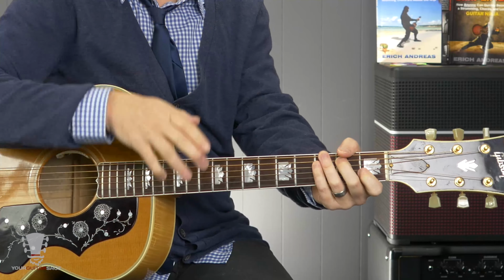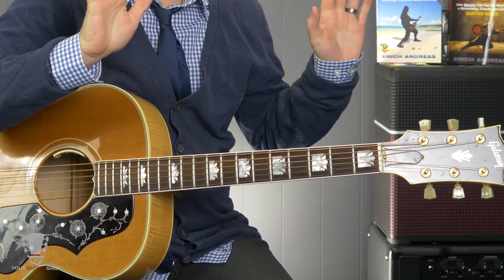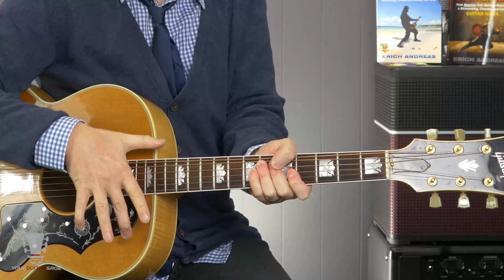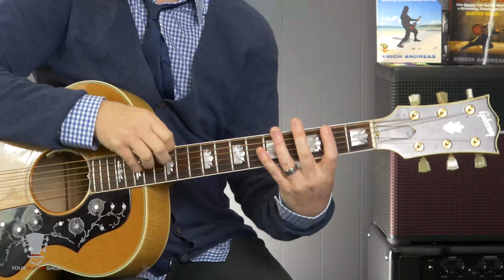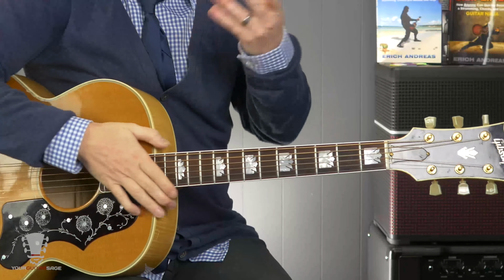It could be a guitar playing, it could be me doing this, it could be me doing this. That's a chord because it's 3 or more notes. It doesn't have to make sense, it doesn't have to sound good. This is a chord, okay? That's a chord, that's a chord, that's a chord. It doesn't have to sound good, it's just 3 or more notes.